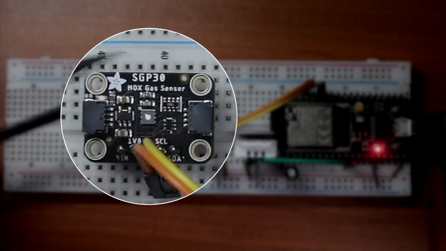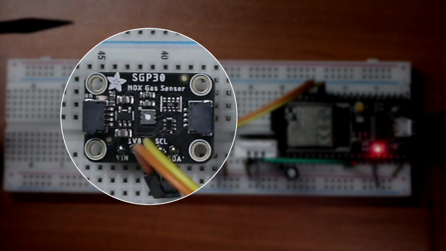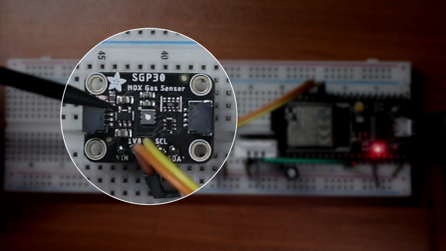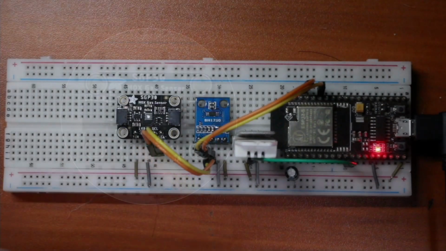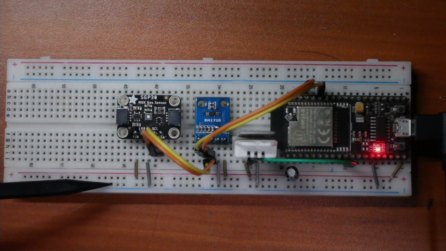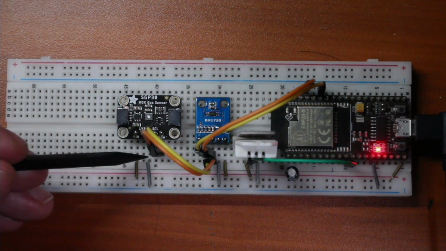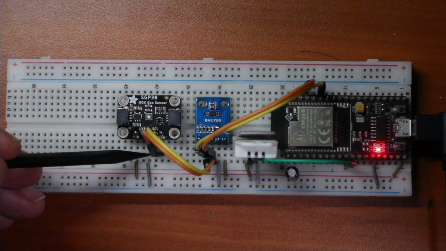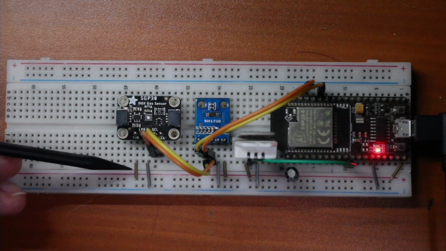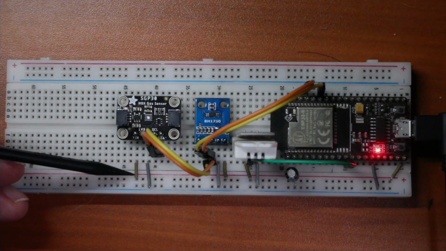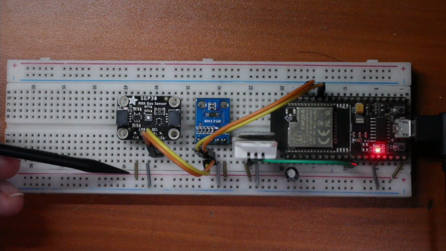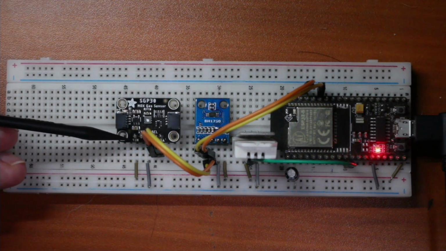That will be put into the SGP30, SDA and SCL. We will take from the common ground rail and put into the ground of the SGP30, and we will take the 5 volts from the 5 volts common rail and put it into VCC.